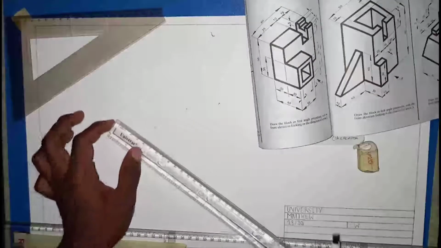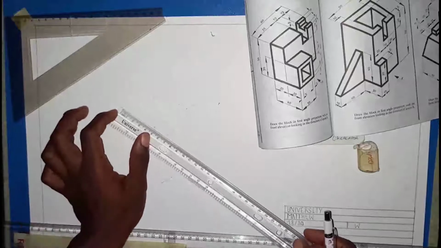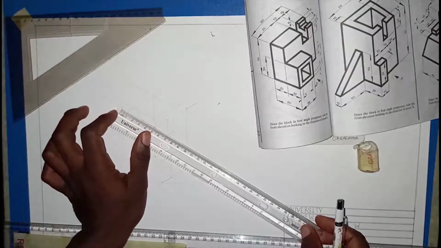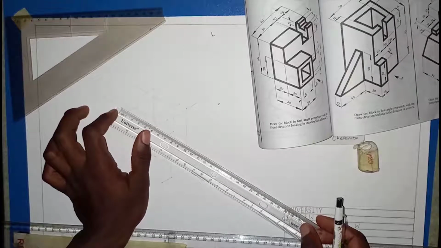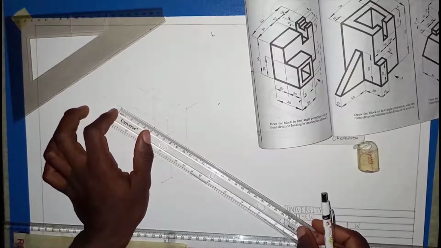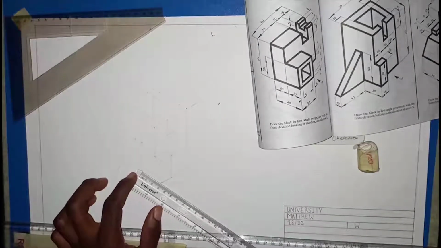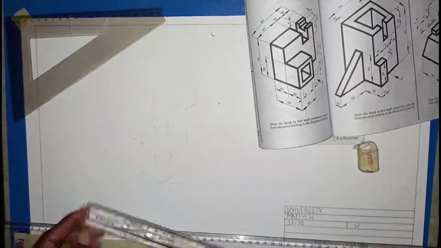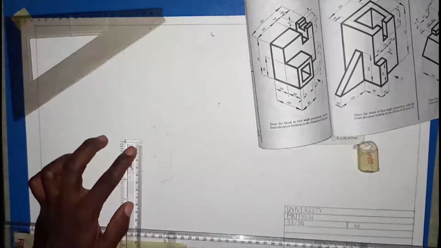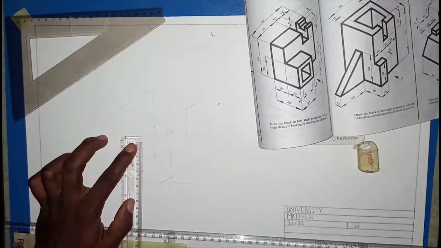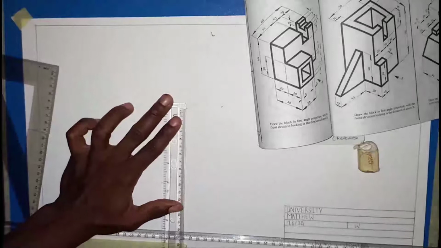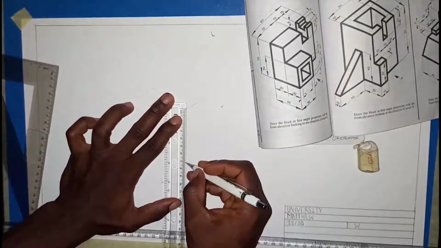So let's measure this again. 50. Okay. 50. You have 30. This is 30. You have 40. That is 40. You have 40 upwards, and this is 40, and all that's complete. So taking 70 downwards, you have a point here, 70, and we're going to take it.